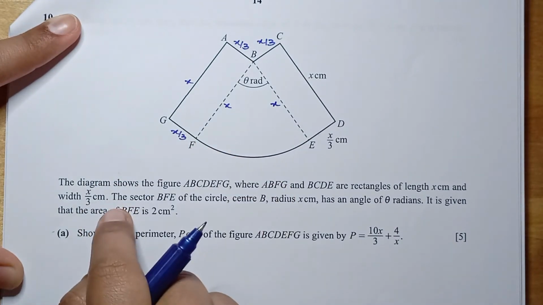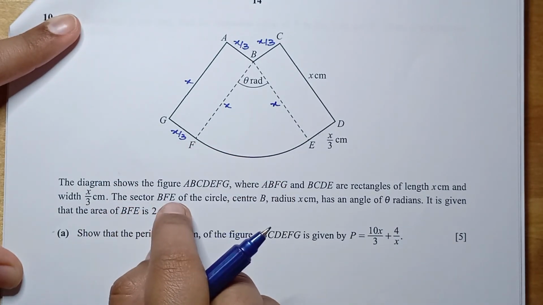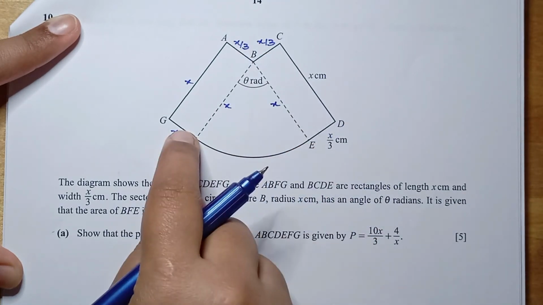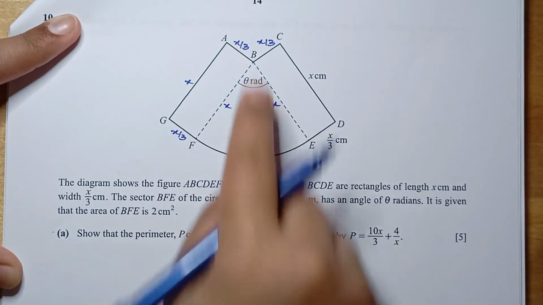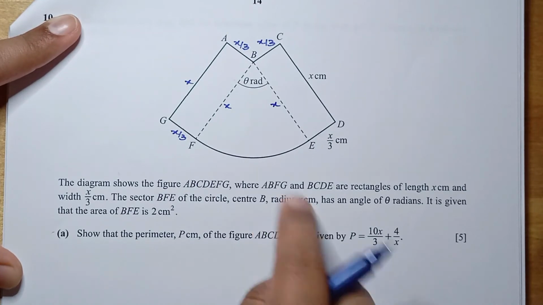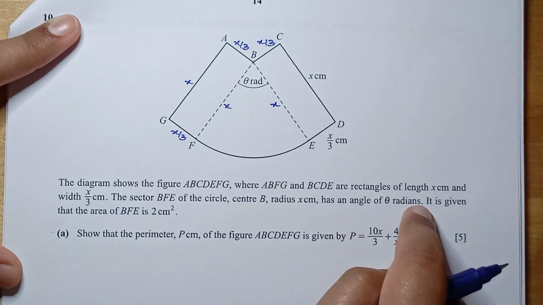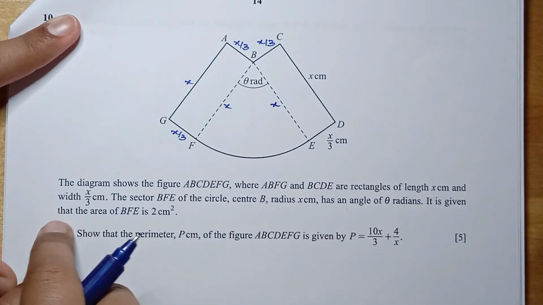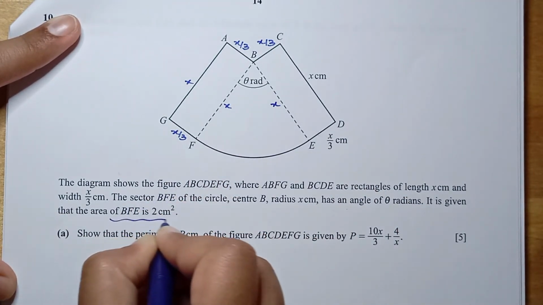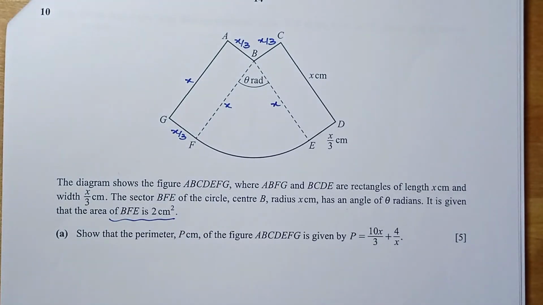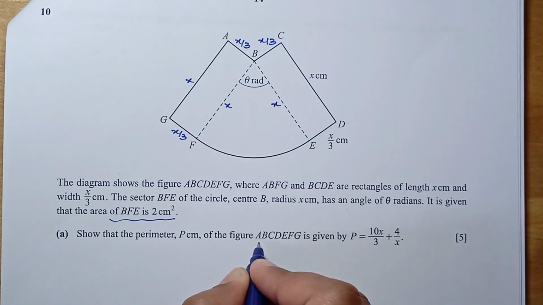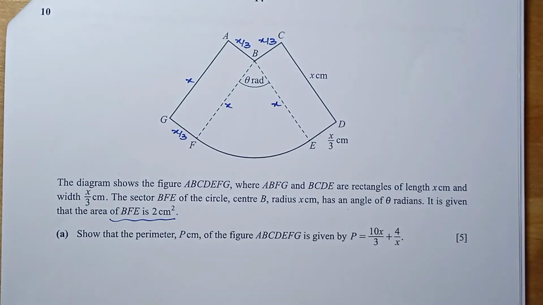Right. The sector BEF is a sector of a circle with center B and radius x centimeters, so BE and BF are x centimeters, with an angle theta radians. It is given that the area of this sector is 2 square centimeters. So we have been given the area of a sector. Now in part A, show that the perimeter p centimeters of the figure ABCDEFG is given by this. We can find the perimeter by using the area of the sector.